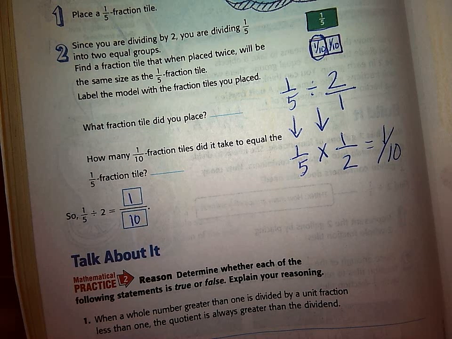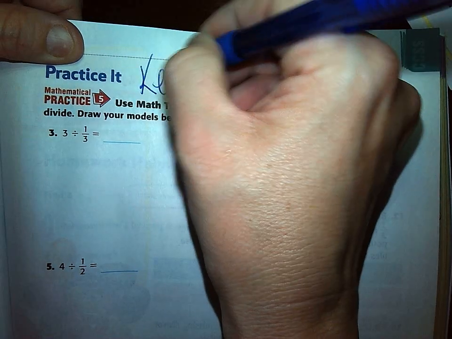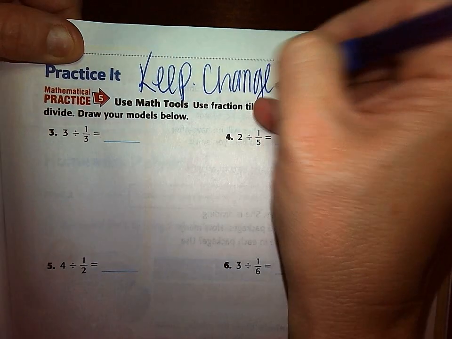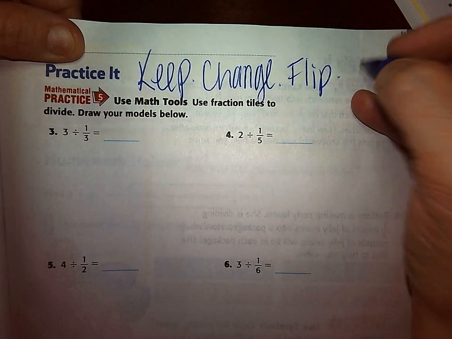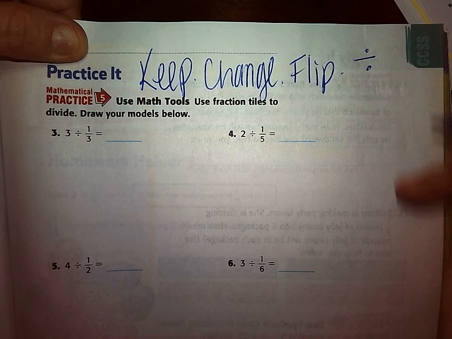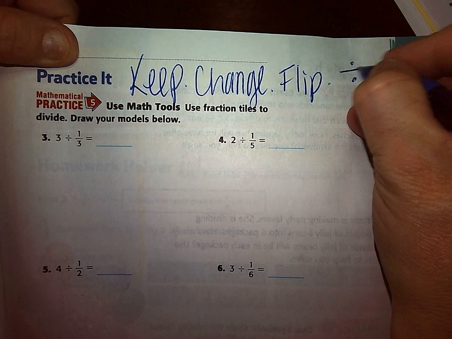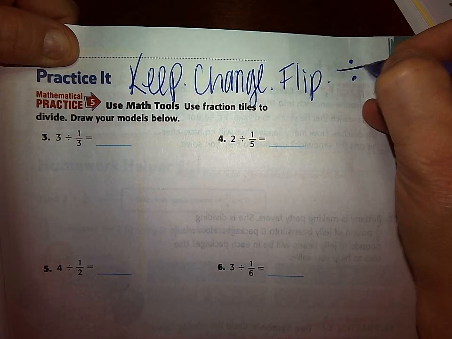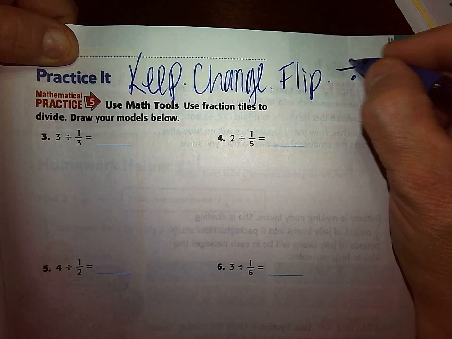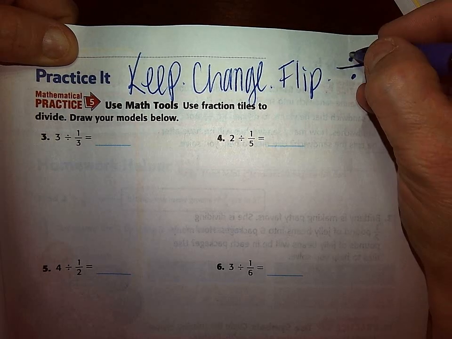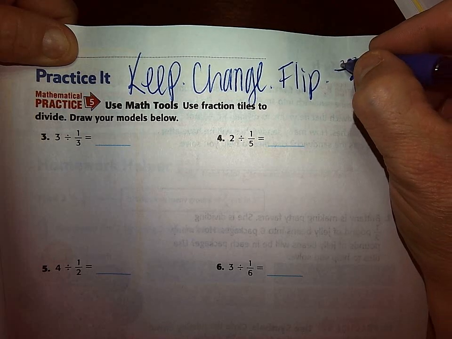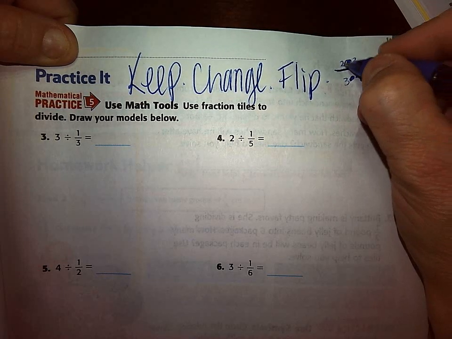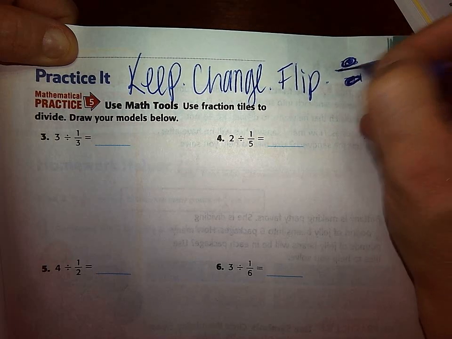Okay, let's do some practice on this page. Let's do number 3, and I want you to write at the tippy top of your page, keep, change, flip. And this is for any division problem with fractions. And look at that, you guys. Look at the division sign, it's a blank fraction. Did you ever get that? There's a number in the fraction line. Because even the division sign is like a little fraction, like 3/4 or 2/3. That division sign is a fraction.